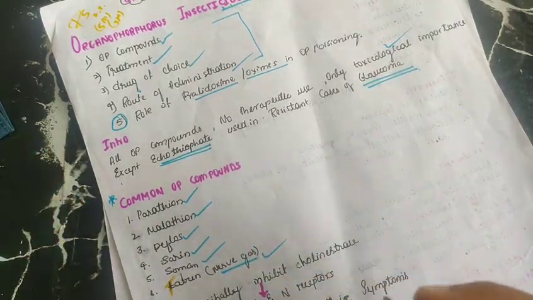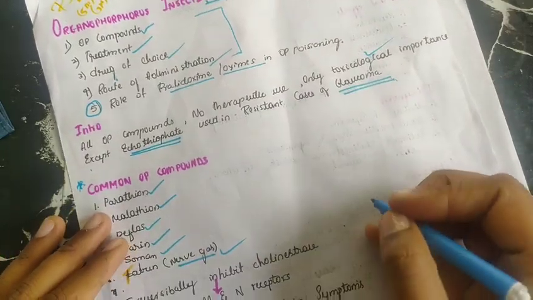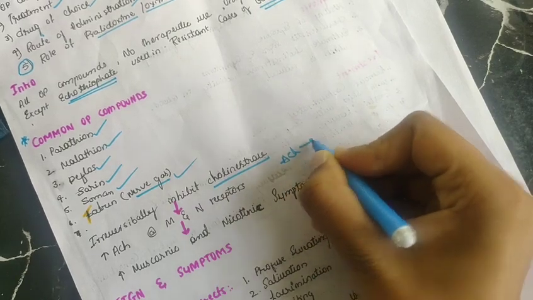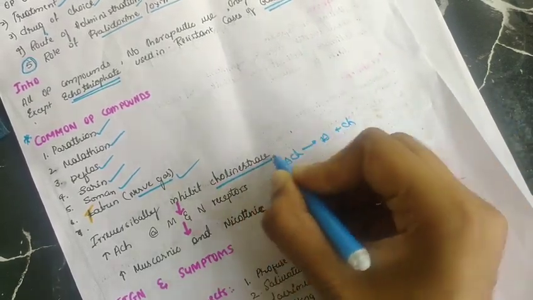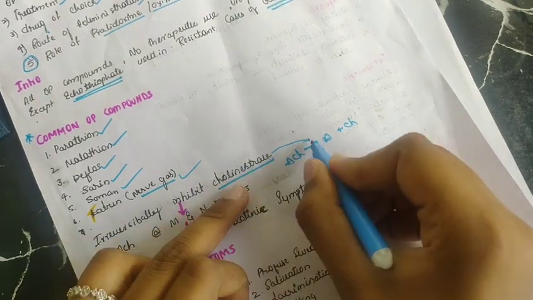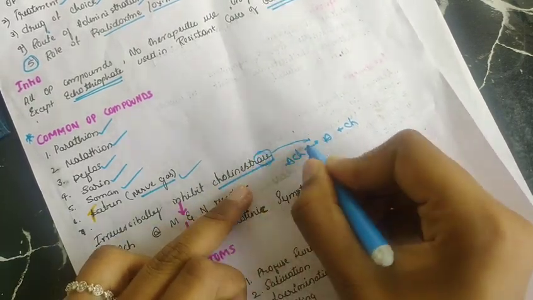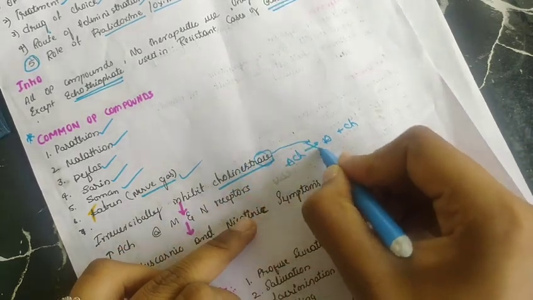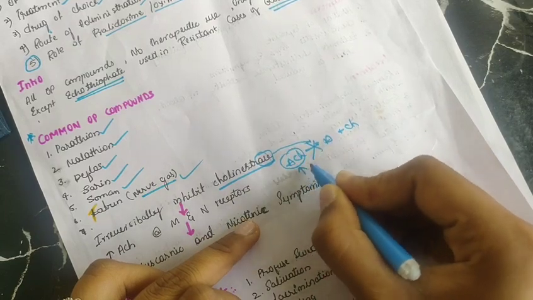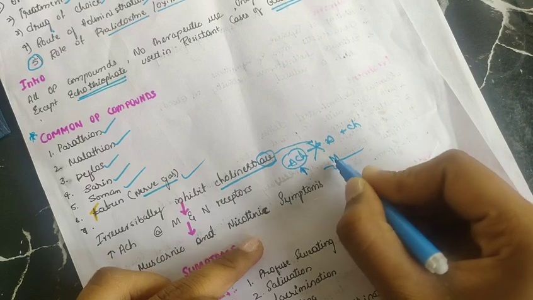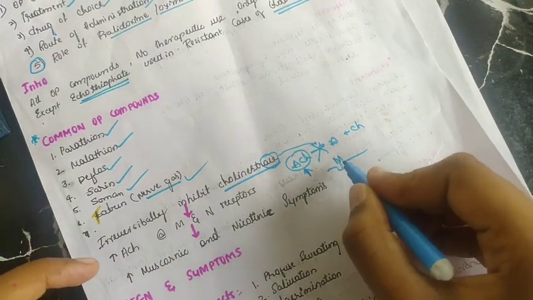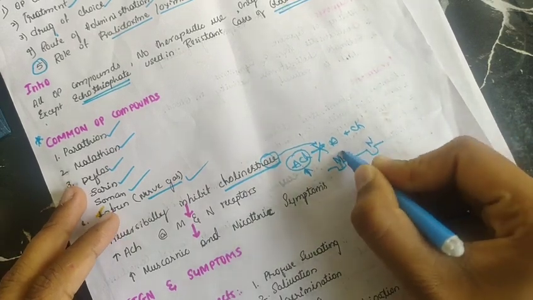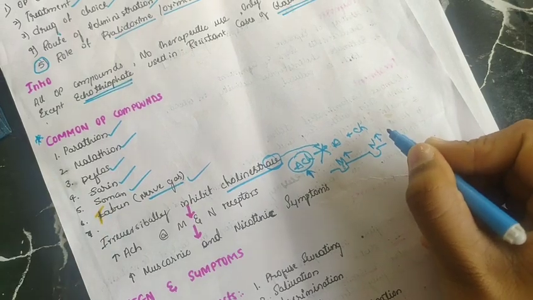OP compounds irreversibly inhibit cholinesterase activity. You know cholinesterase breaks down acetylcholine into acetate plus choline. ACE means enzyme. This enzyme was breaking acetylcholine into acetate and choline, but this activity is inhibited, so acetylcholine concentration will be increased at muscarinic and nicotinic receptors, so there will be increased actions of muscarine and nicotine.